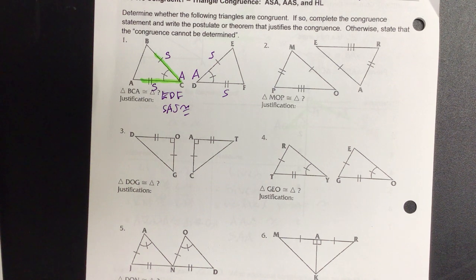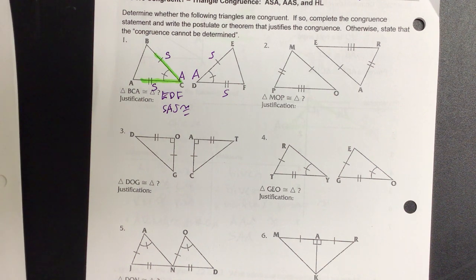Yeah, TAC. So, angle. So they get to stack it.